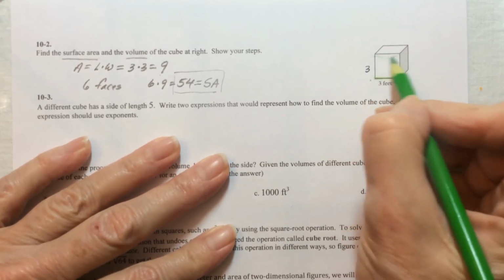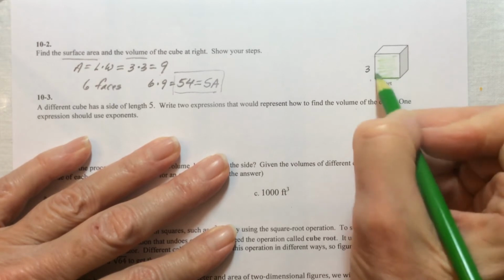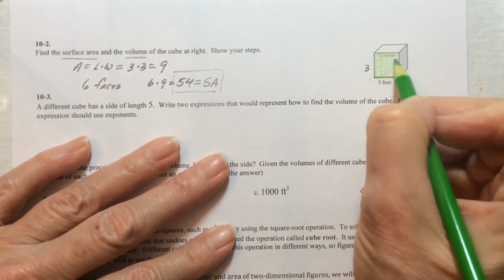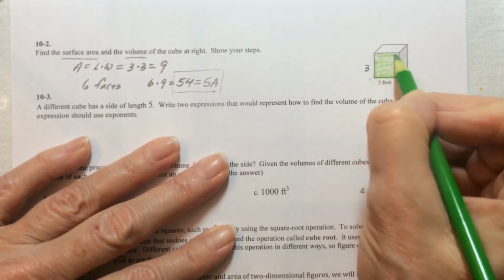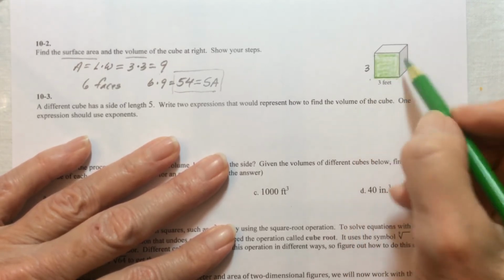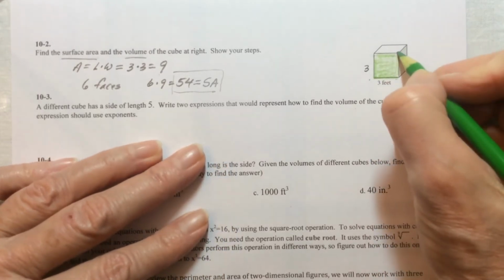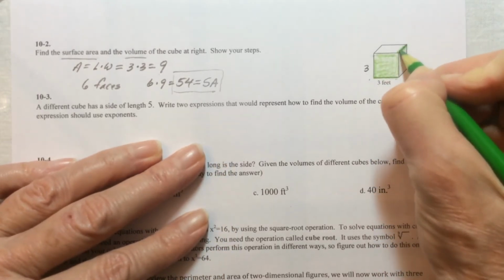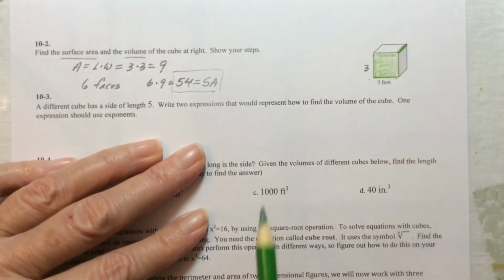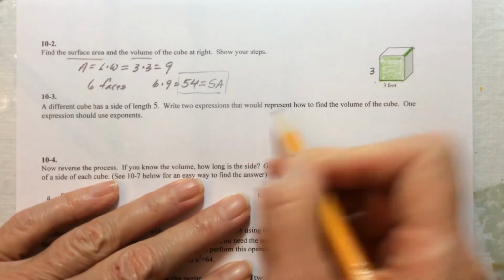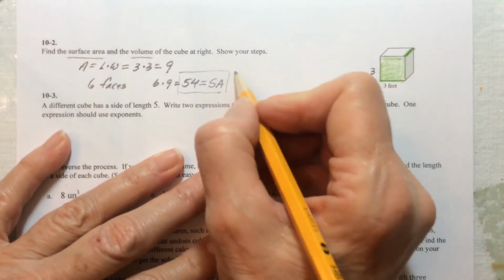And then we know what a face is. So that's an area. That is 2 dimensions. So to find the amount of space in this, we need to multiply it by a 3rd dimension. And so we will be multiplying, and we know in this case that that 3rd dimension is also 3.